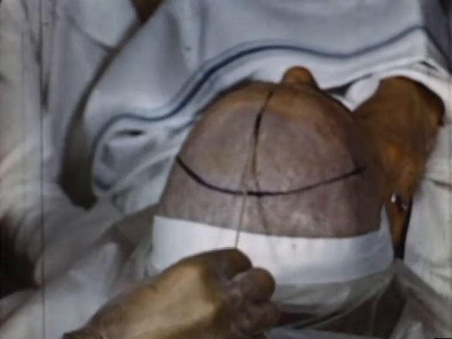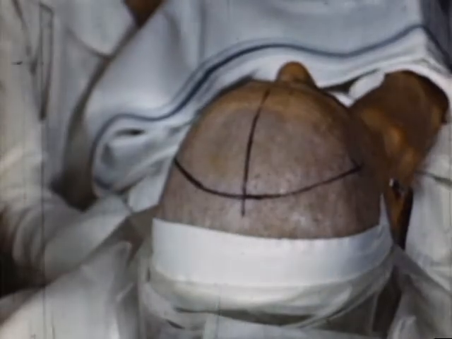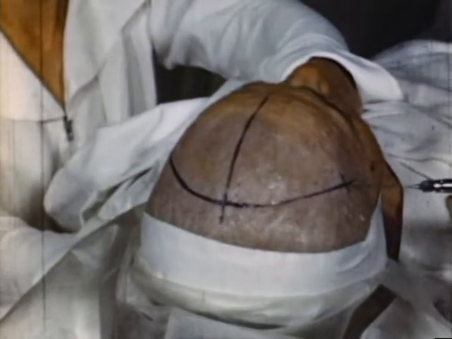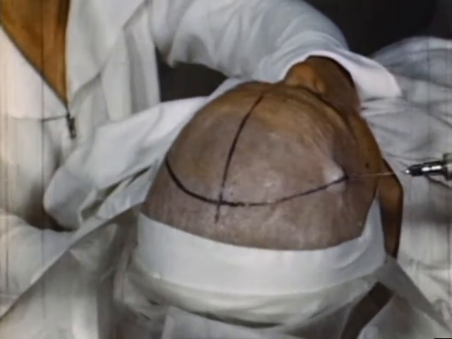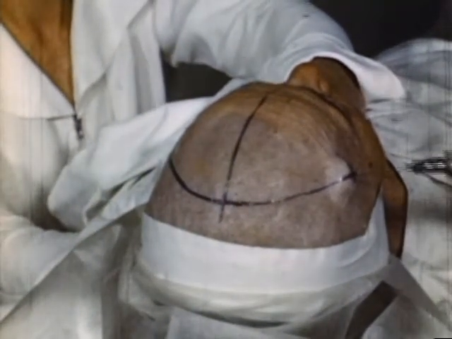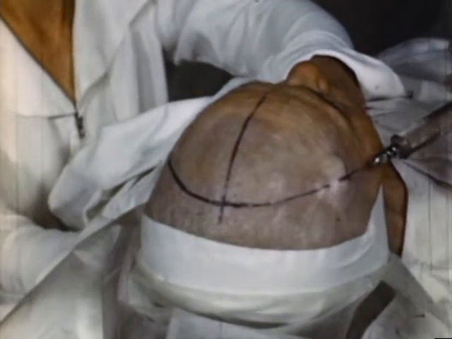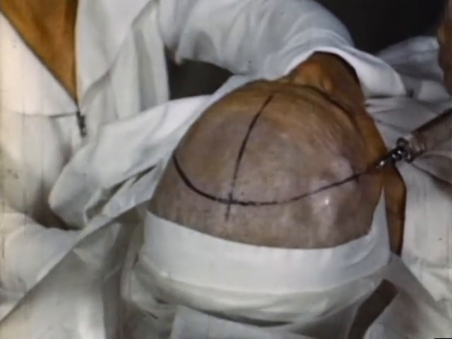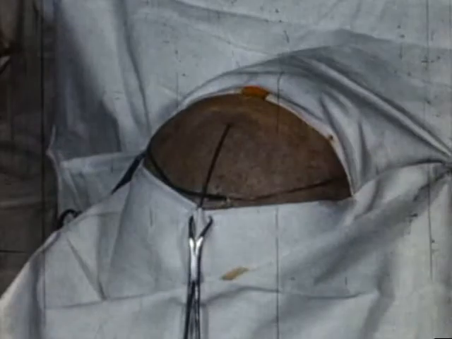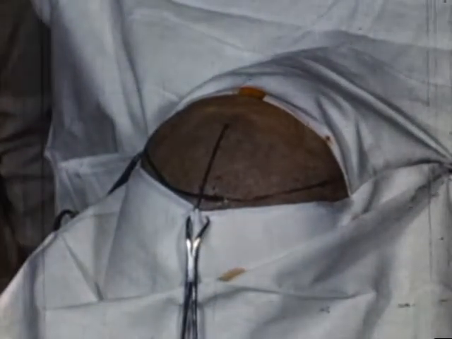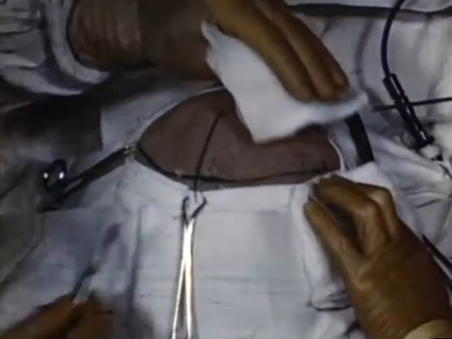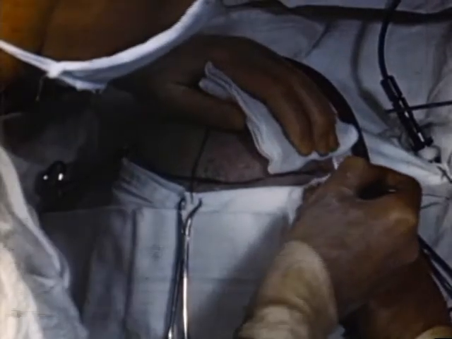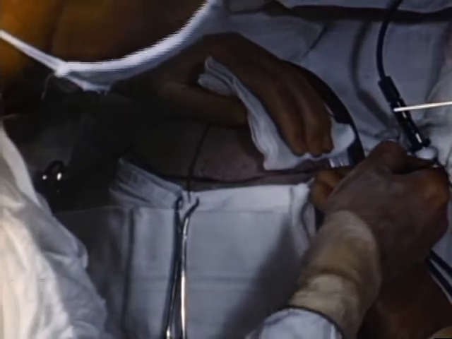Operations can be performed under local anesthesia if the patient is sufficiently cooperative. An incision through the scalp along the indicated line exposes the coronal suture.